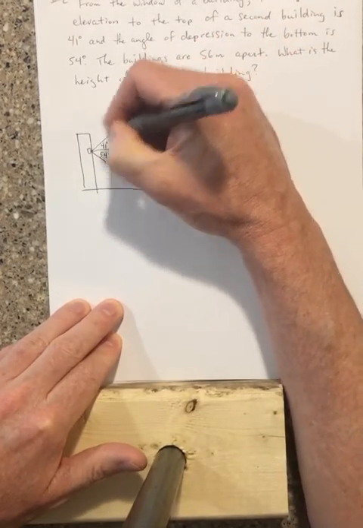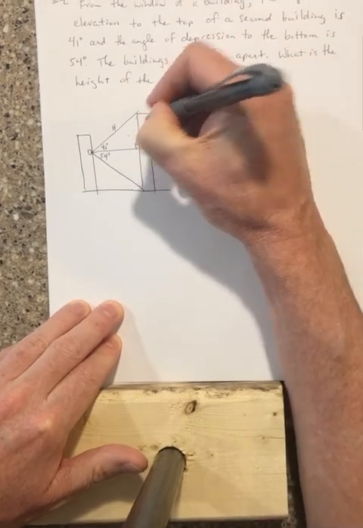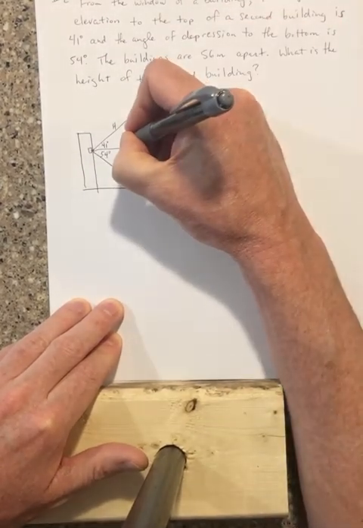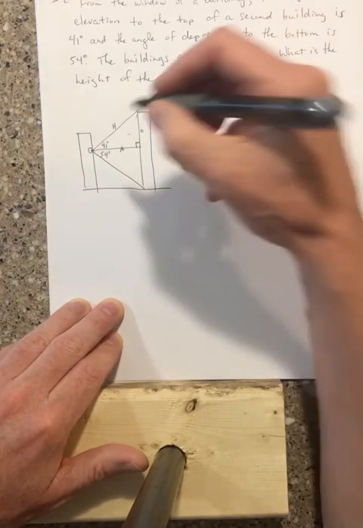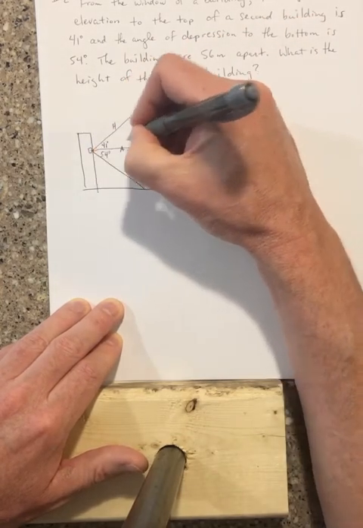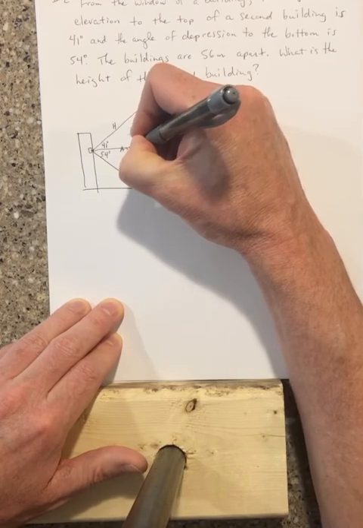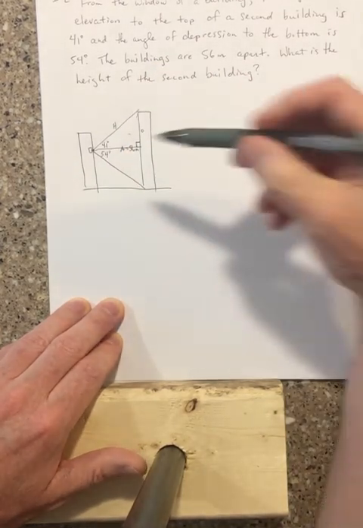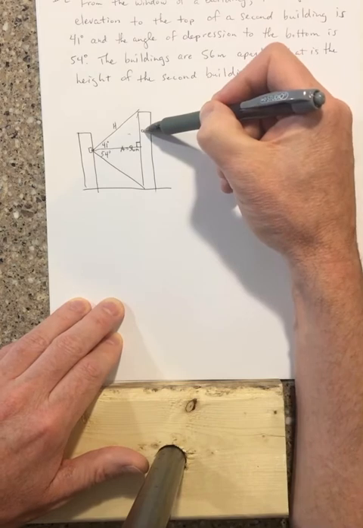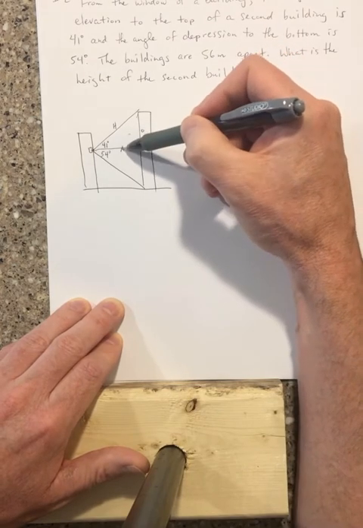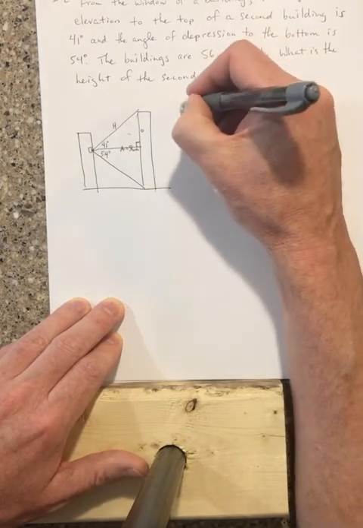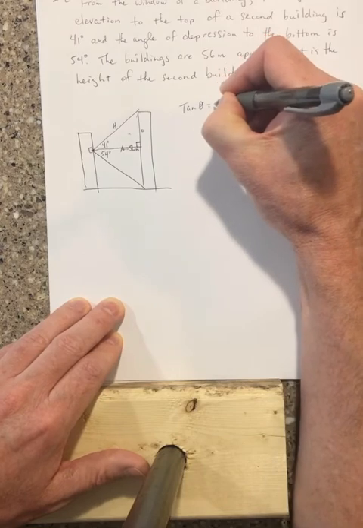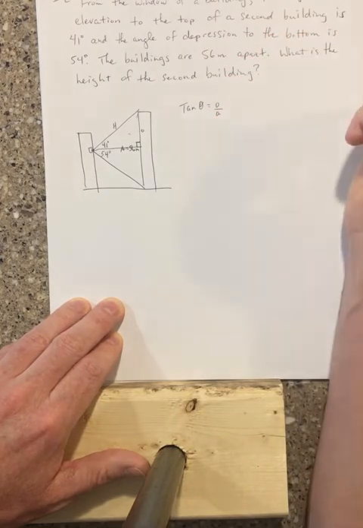Labeling the three sides of this triangle, this would be our hypotenuse, this would be our opposite, and this would be our adjacent side. Now, we do know that the buildings are 56 meters apart. So from here to here is 56 meters. Because I'm dealing with an O, which is what I want to find the length of, and I have A, O and A, that's going to be a tan function. So we'll do tan theta is equal to opposite over adjacent.